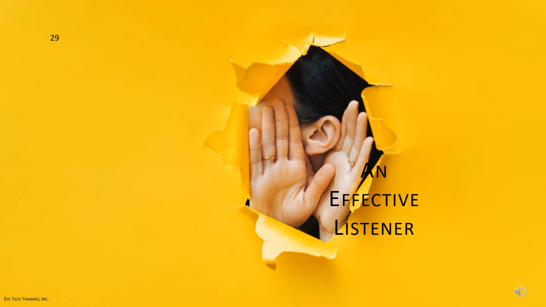This one goes without saying. Scribes must be an effective listener. Listening is a crucial part of the scribing process. Scribes are constantly notating information into the medical record, and while doing so, they must continue to listen to the physician's discussion with the patient to make sure they don't miss any crucial information that needs to be documented into the medical record.